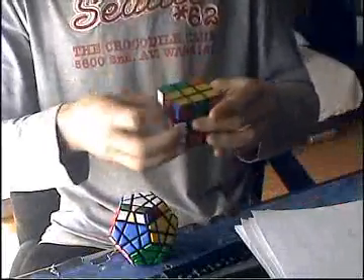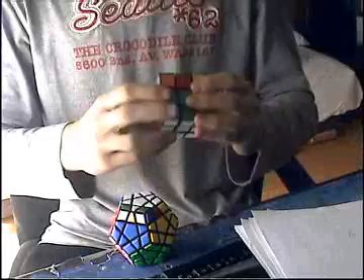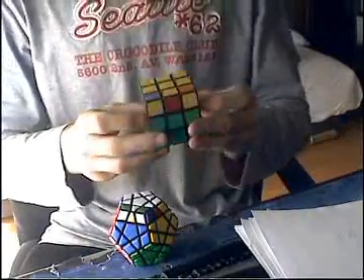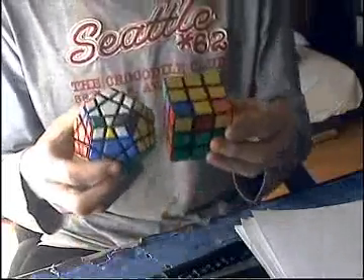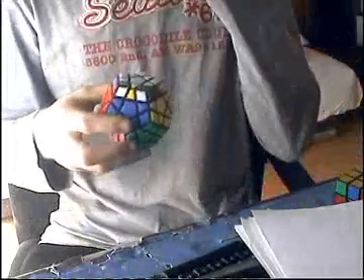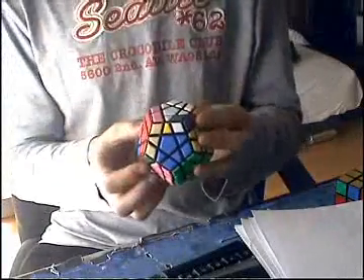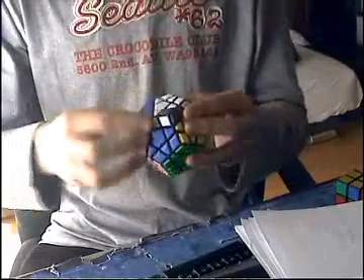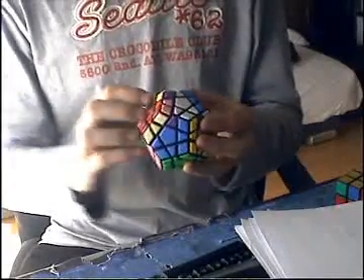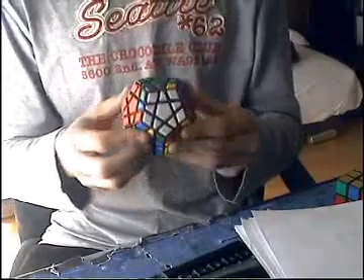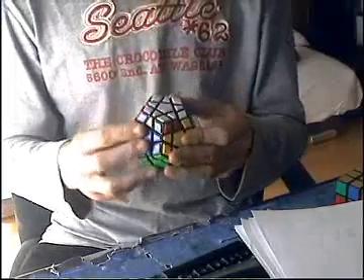It's the same as this one on the 3x3, and you can use the same algorithm if you use the same as me. It's R2 inverted, down inverted, right, up, right inverted, down, right, up inverted, right. And this solves the edge pieces.